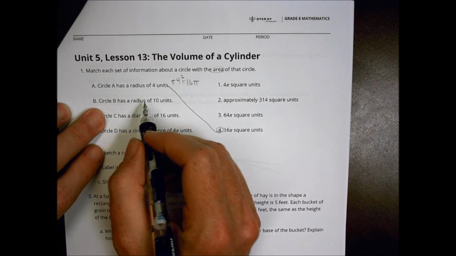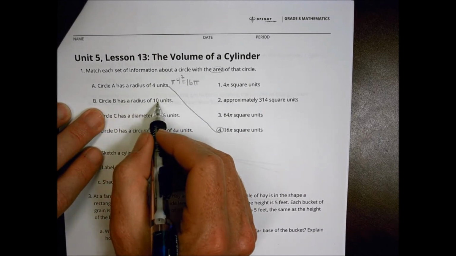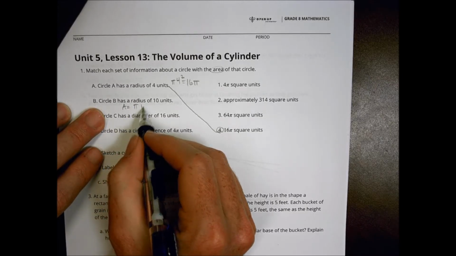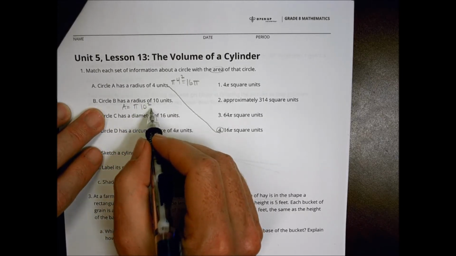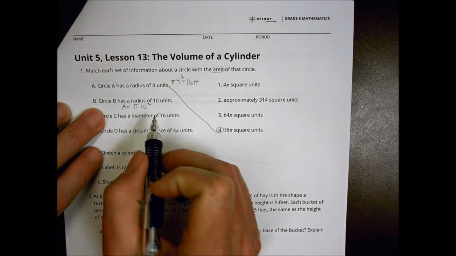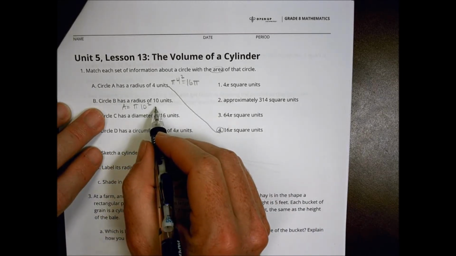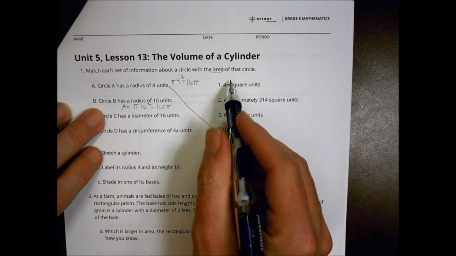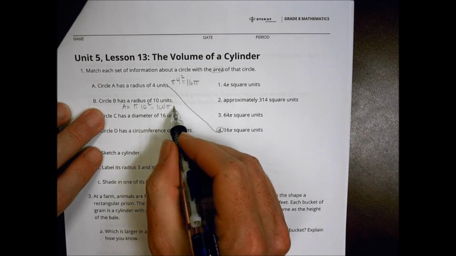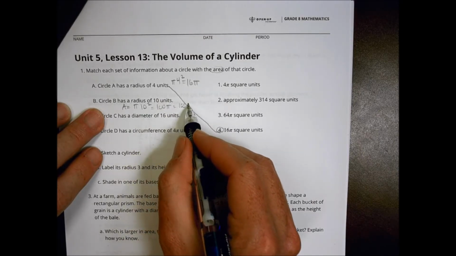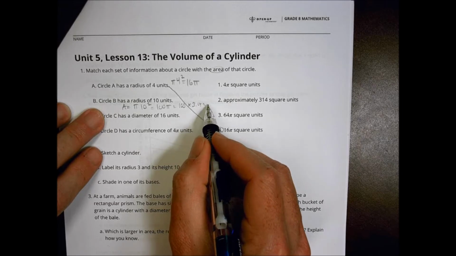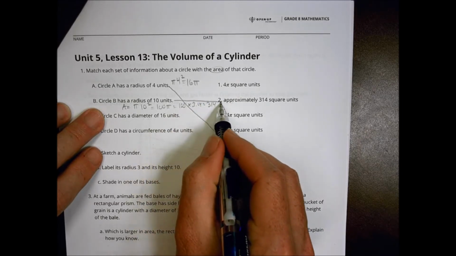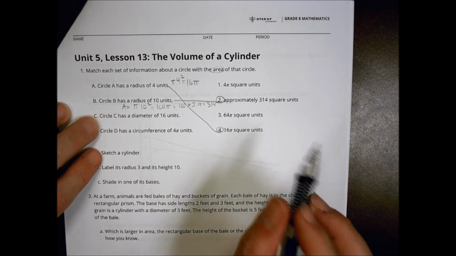For B, B has a radius of 10 units. So the area is equal to pi times the radius squared. Well, 10 squared is going to be equal to 100. So we have 100 times pi. I don't see 100 pi anywhere, but I know that 100 times 3.14 is approximately 314. So we're going to say that's the best choice right there.